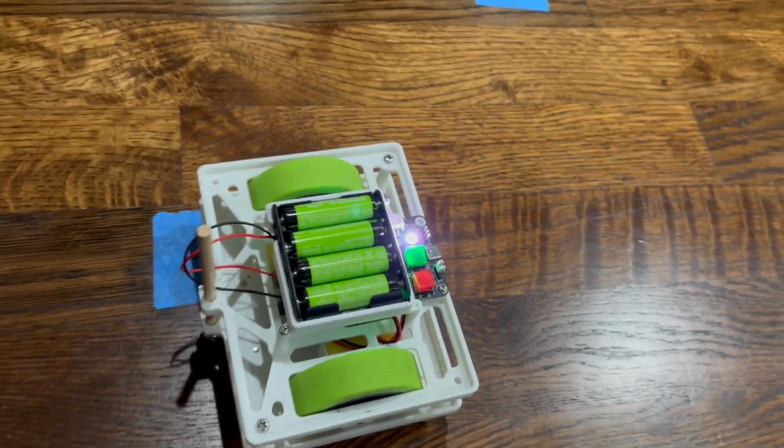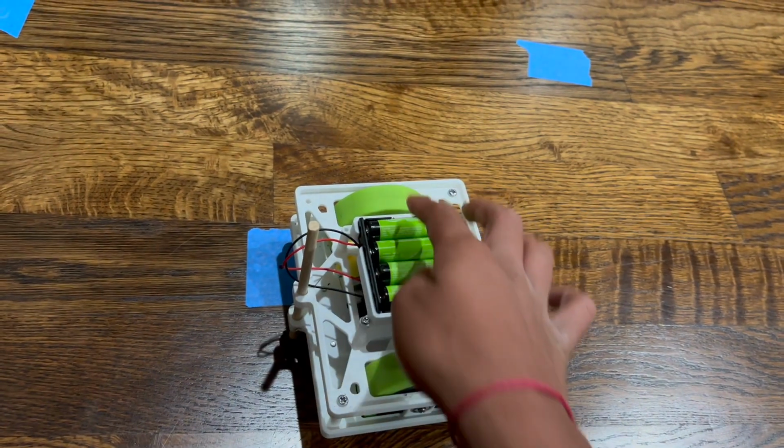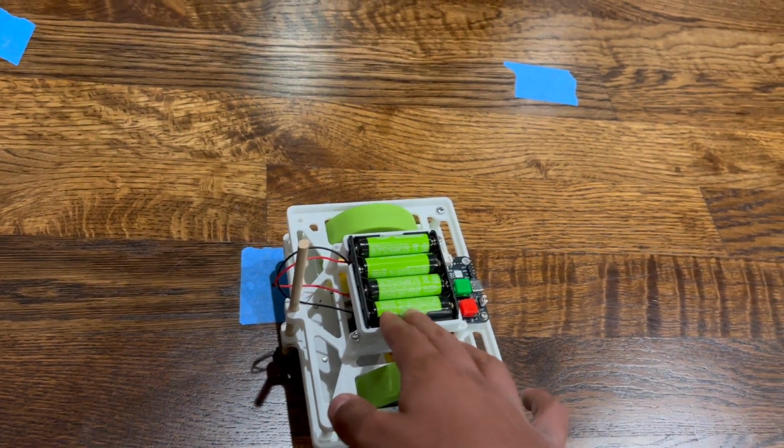But this has been the run tutorial. Make sure to clean your wheels and charge your batteries before every competition, and good luck.